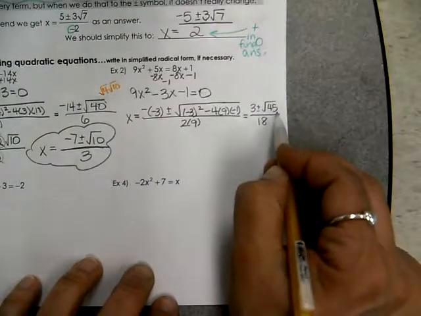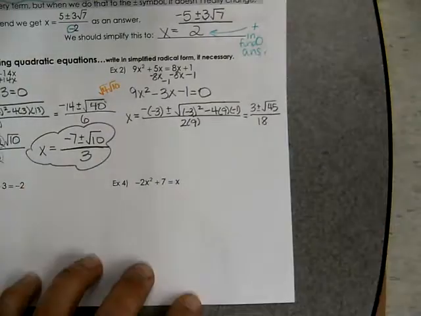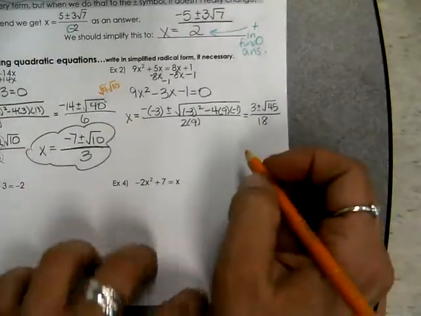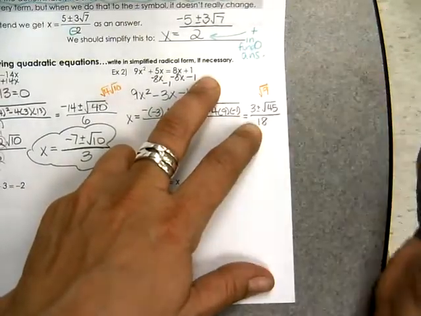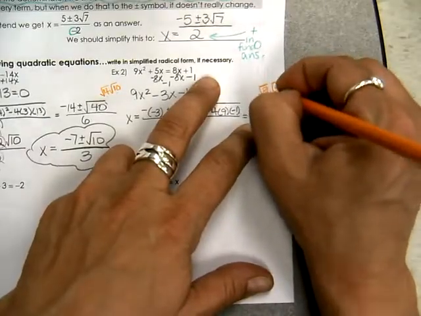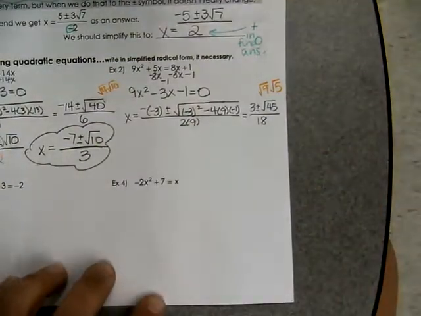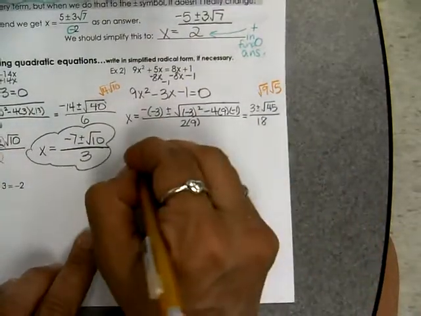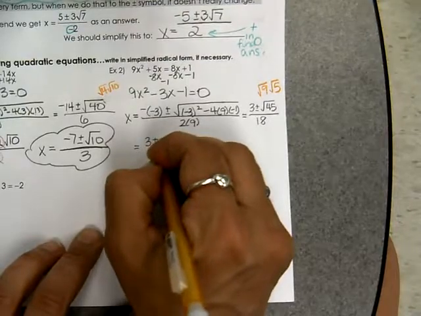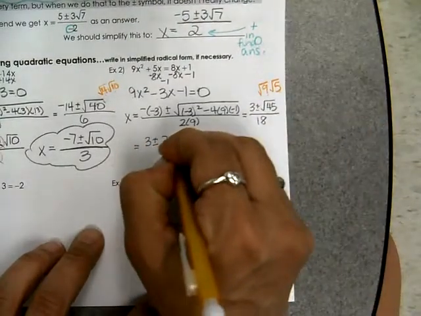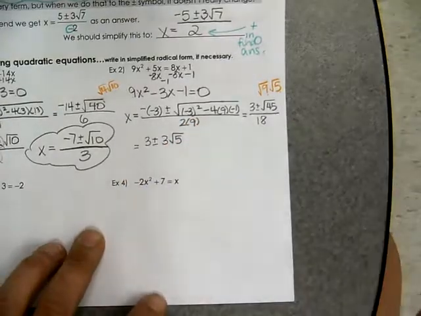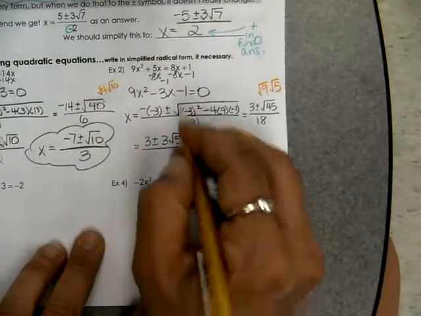Now we look, is 45 a perfect square? No. Are there any perfect squares that go into 45? Well, 9 does. And it's 9 times 5. That would give us 45. So that means we'll rewrite this as 3 plus or minus 3 root 5. The square root of 9 is 3, but 5 is still under the radical, and all of that over 18.